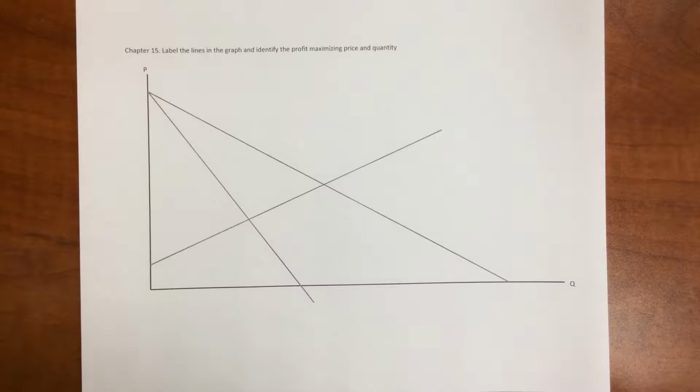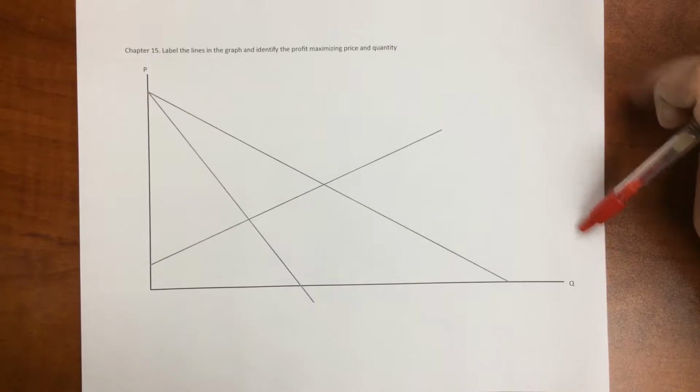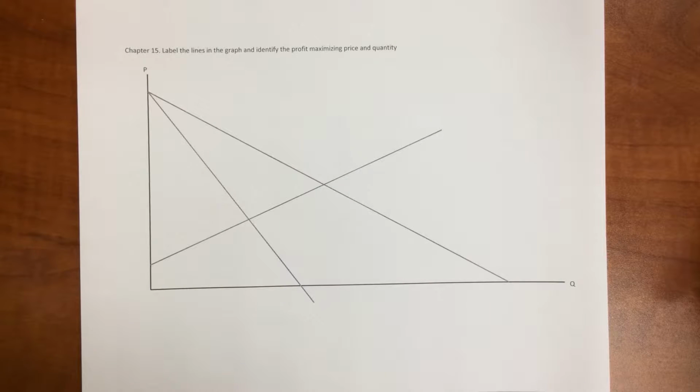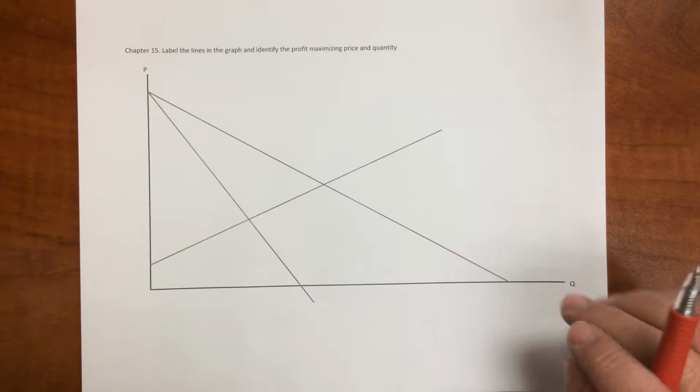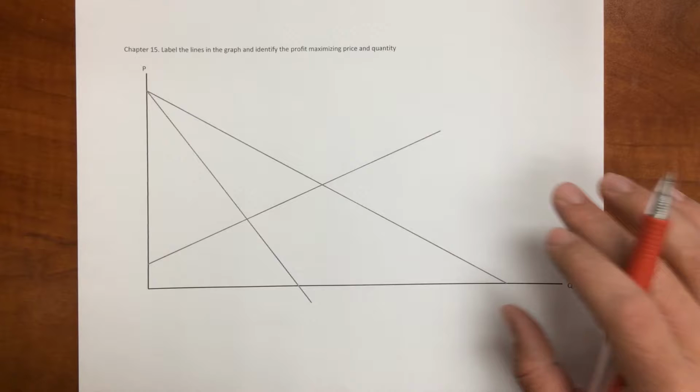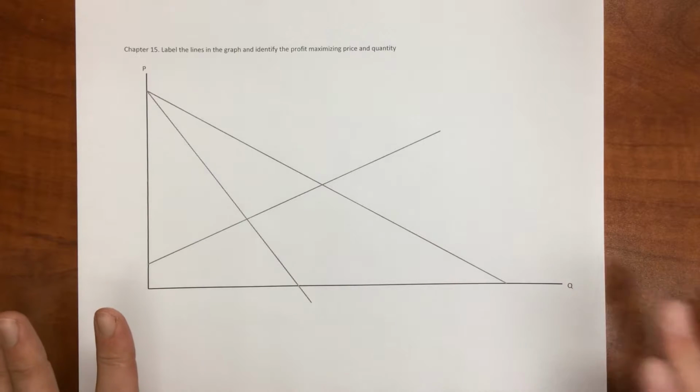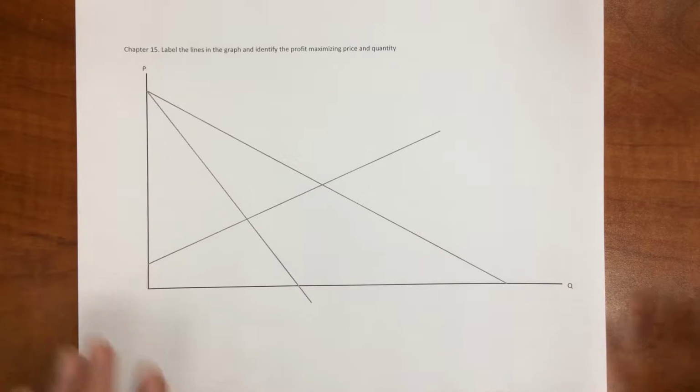So we're given here a graph. We want to label the different lines on this graph and then identify the profit maximizing price and quantity. Well, one thing to note is with a monopoly, there's a single seller in the market. So when we talked about a competitive market and the firm in a competitive market, we had two graphs. We had the market graph and the firm graph. Well, in a monopoly, because the market has only one firm, the firm is the market.